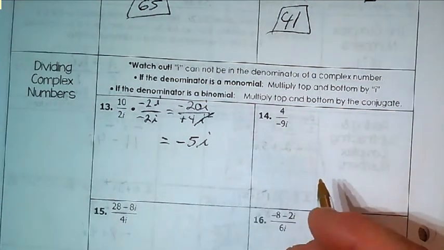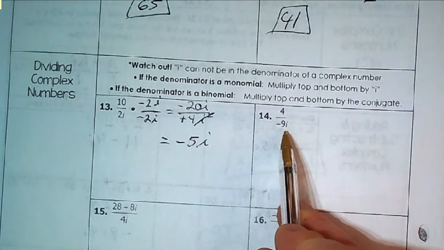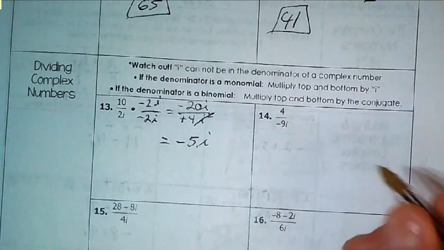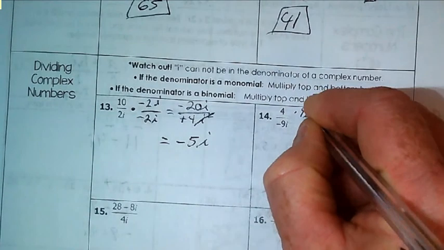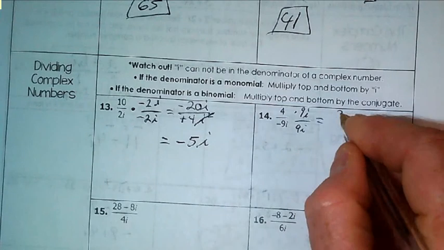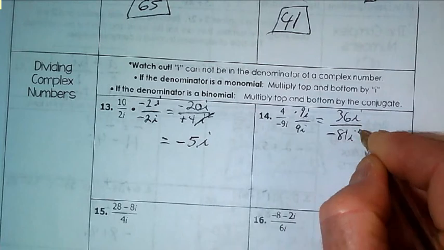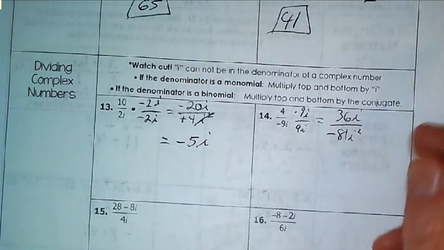Okay, so in this problem, the conjugate of negative 9i is positive 9i. So we're going to multiply top and bottom, numerator and denominator, by 9i. So this gives us 36i over negative 81i squared. Now, what happens to the i squared? Cross out, change the sign.